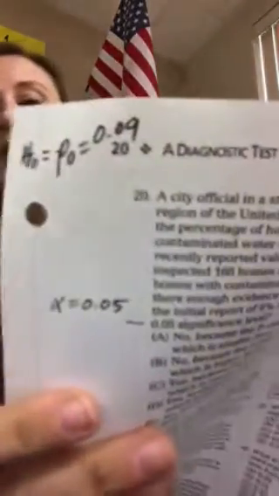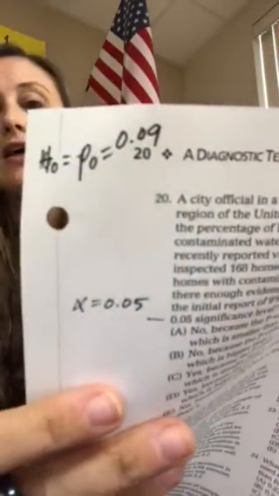So when I take a look at this, it appears as if when it's categorical, we write H sub O and then P sub O, or you could also say P naught. So the P naught is 0.09. So before the sample was taken, it's the accepted truth that 9% is contaminated. And so your H sub A is that it's something higher than that.